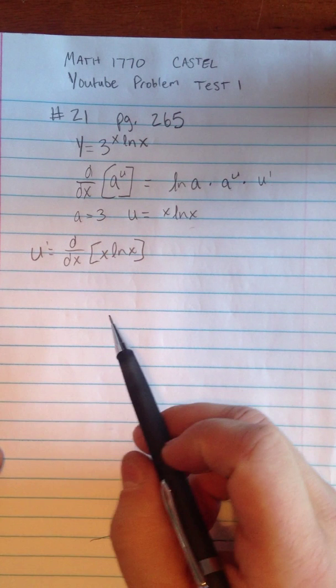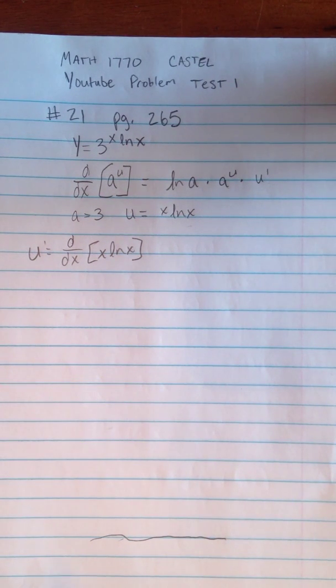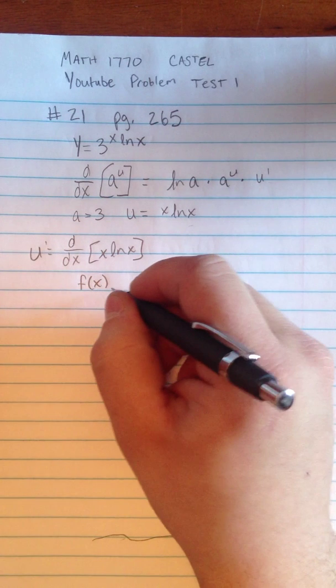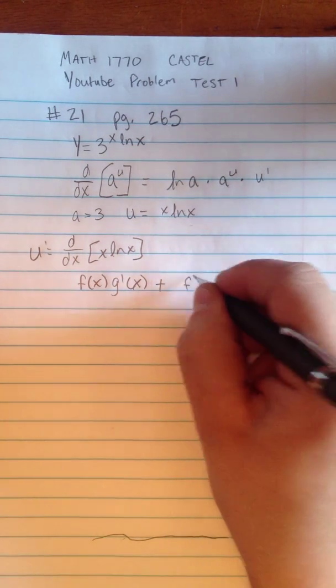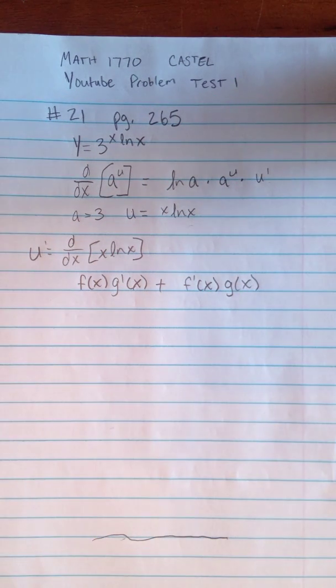Well, we're going to have to use the product rule to figure out this derivative because there's two things being multiplied by each other. So we know that the product rule is f of x times g prime of x plus f prime of x times g of x.